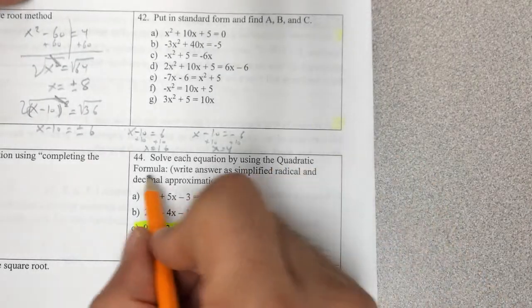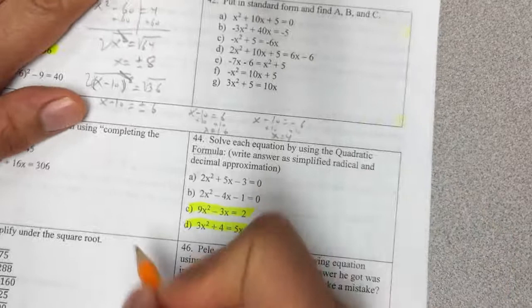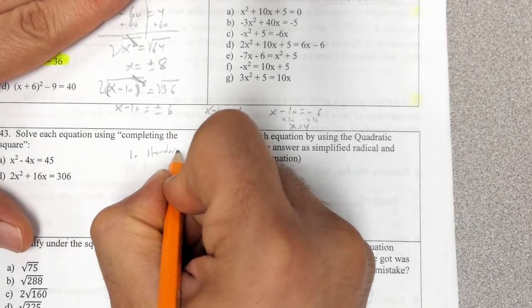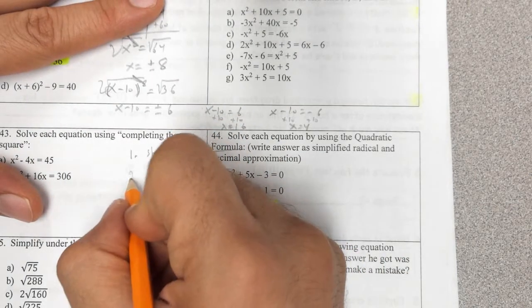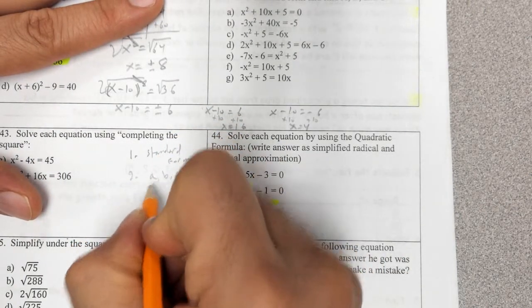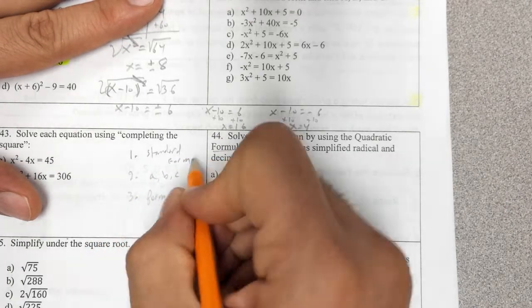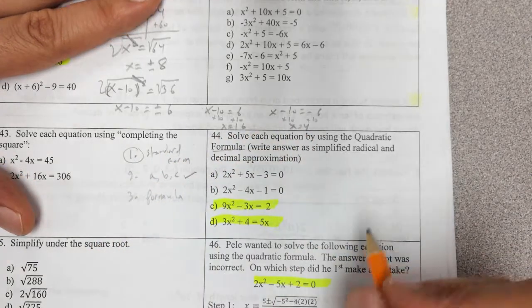Solve each equation by using the quadratic formula. This is really easy. First, you have to follow some steps. Step number 1 is always put it in standard form. This is really important. Make everything on the same side. And then you find ABC, and the third part is put it into the formula. So a lot of people start right here, and they get it wrong because they missed step number 1. So make sure first it's in standard form.